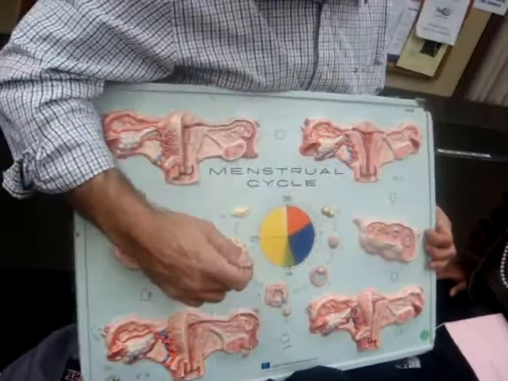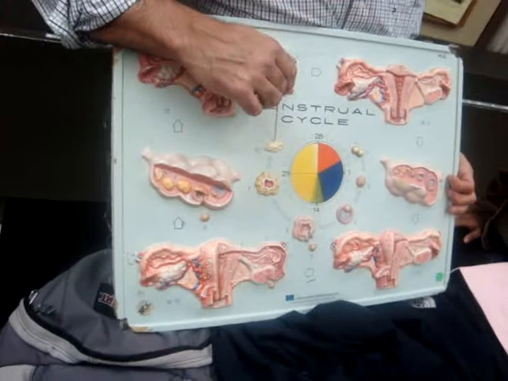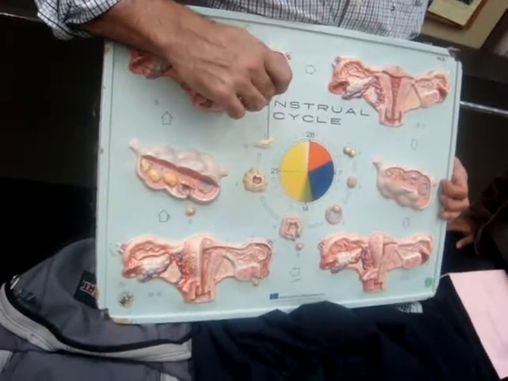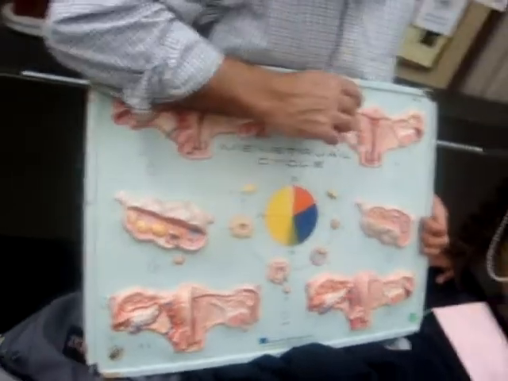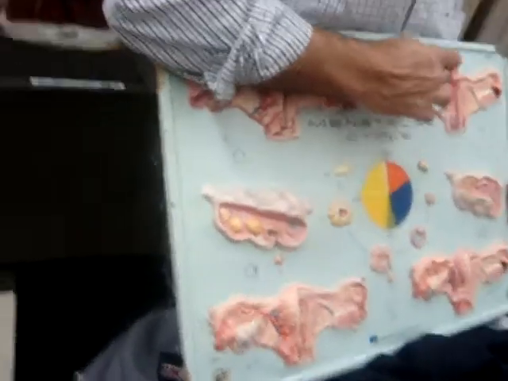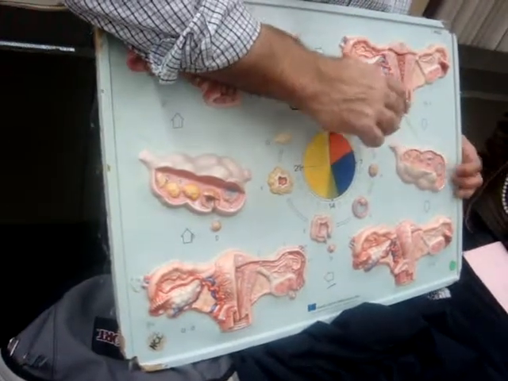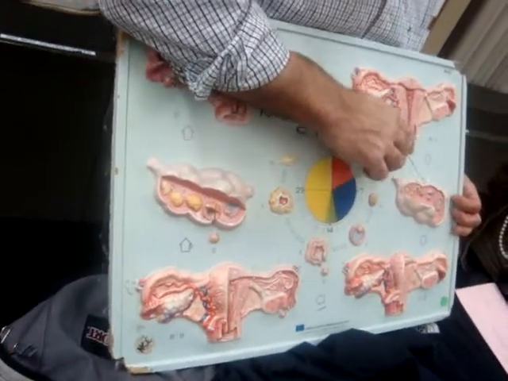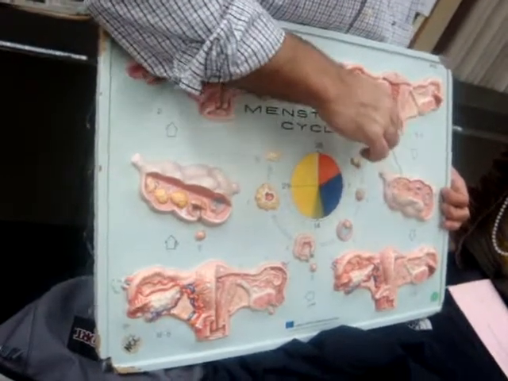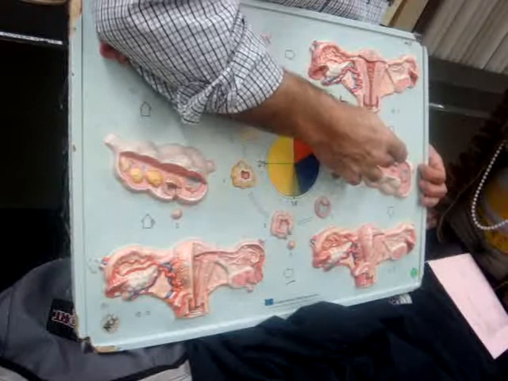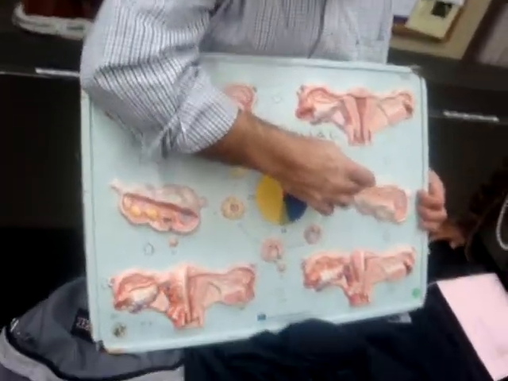Now, when the corpus luteum no longer produces progesterone, it becomes the corpus albicans. As it no longer produces progesterone, there's no longer a stimulus for vascular development, and as the level of progesterone drops, you have that sloughing off, marking the beginning of the menstrual cycle. Again, getting back to the follicles. Primordial, primary, secondary, tertiary. Germinal epithelium, tunica albuginea, cortical stroma, medullary stroma.